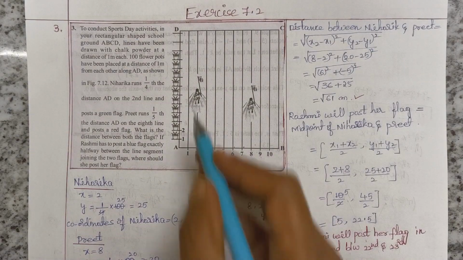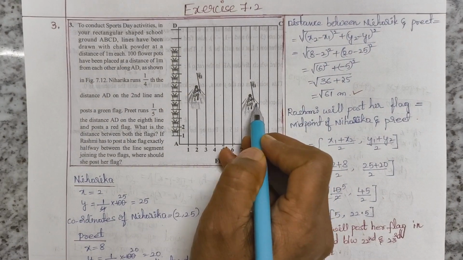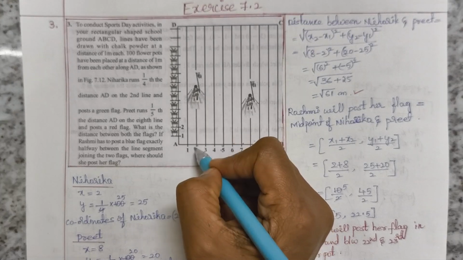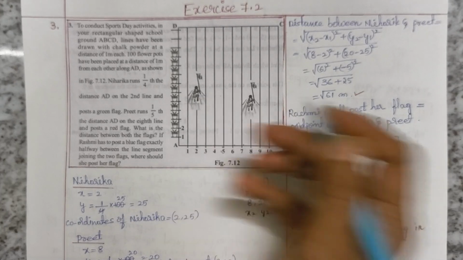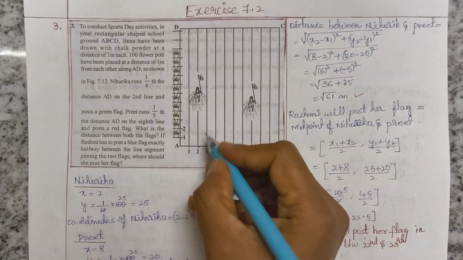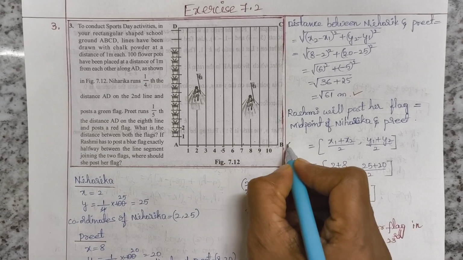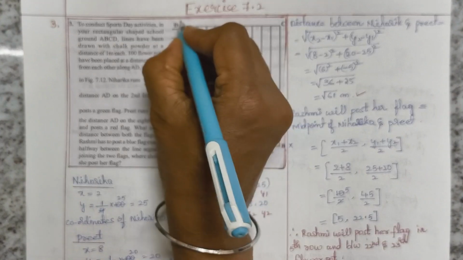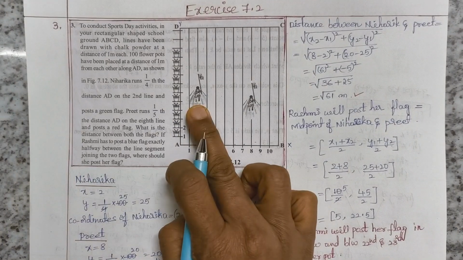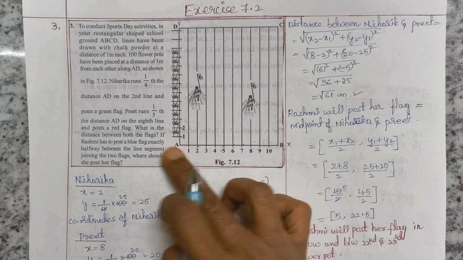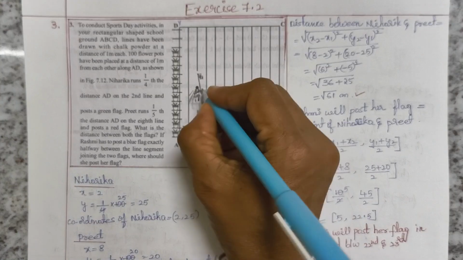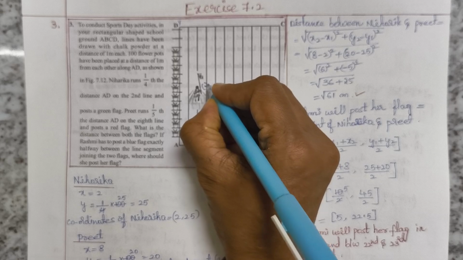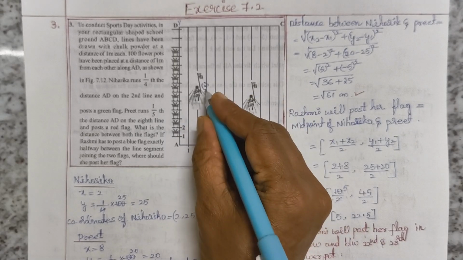So see here, first Niharika and Preet. Niharika, which row is she running? Second row. So this is the x-axis and this is the y-axis. First we have to find Niharika's coordinates. She is running in the second row, so x is 2.